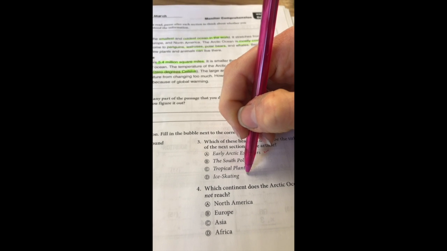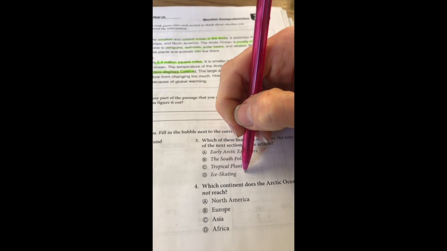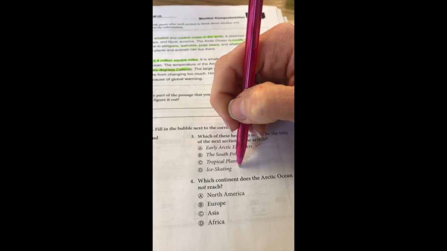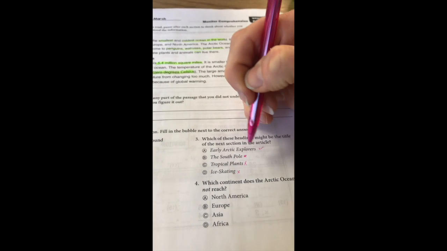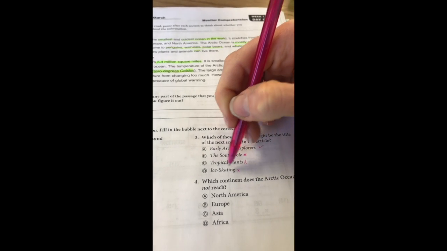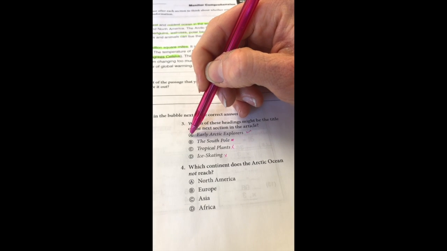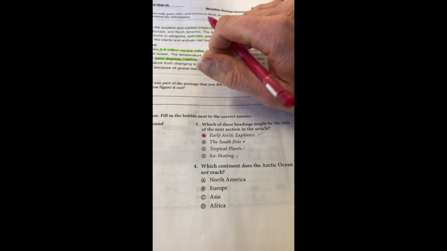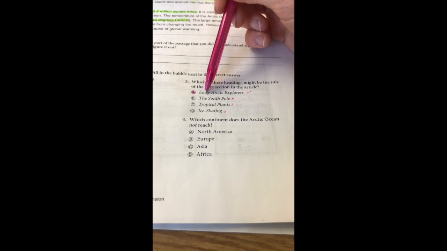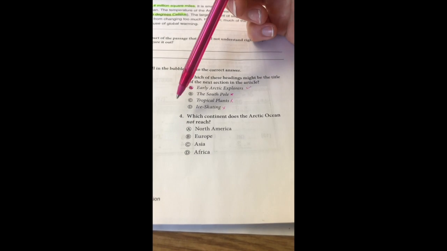Ice skating, well, I don't know about you, but if you're gonna go skating on sea ice, that might not be your best call. So I'm assuming if this was in an encyclopedia, like we think, it would probably be early Arctic explorers. Because think about it, it's like a history book. If you were looking it up on Wikipedia, maybe it would say some facts about it. I think early Arctic explorers is your best bet for this question.